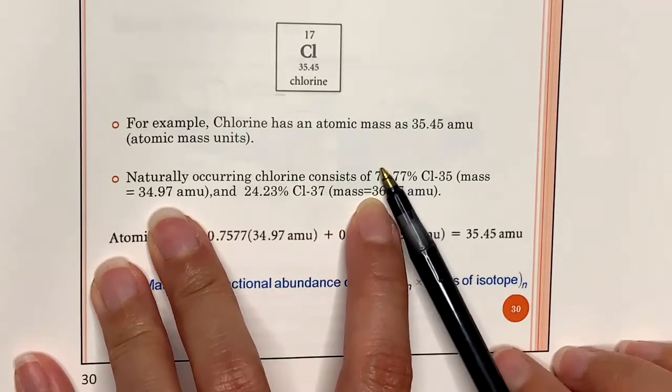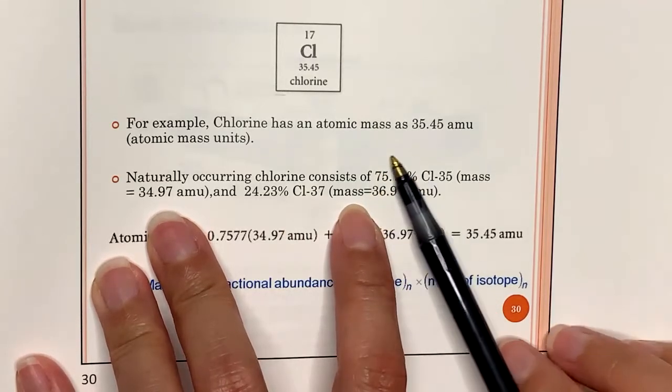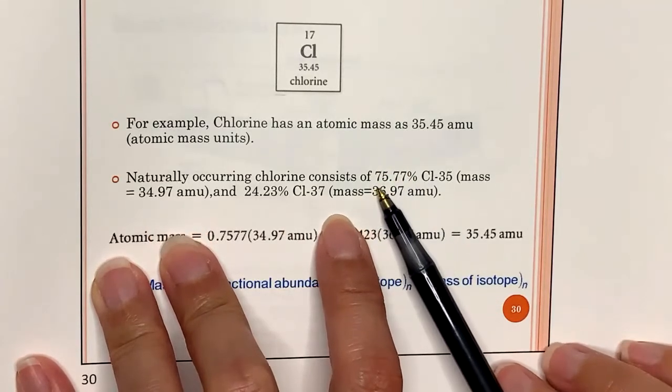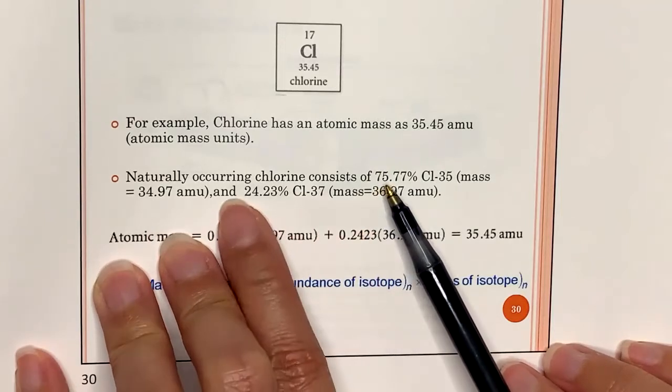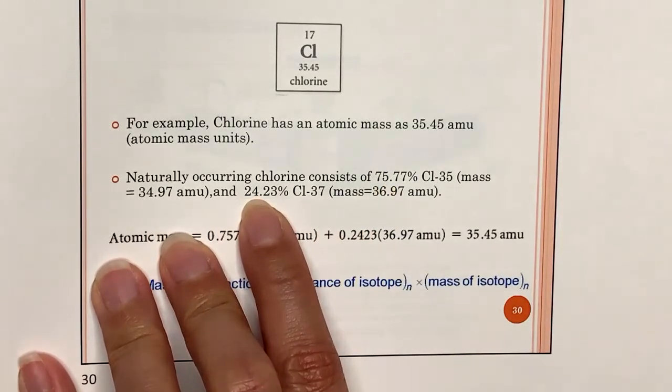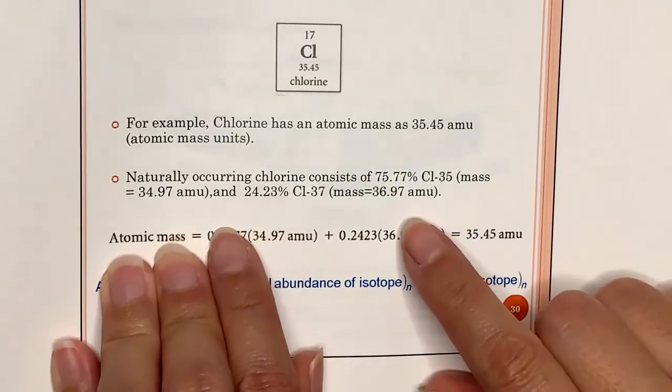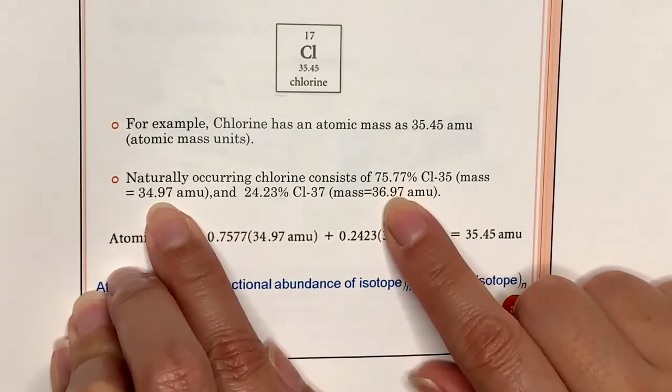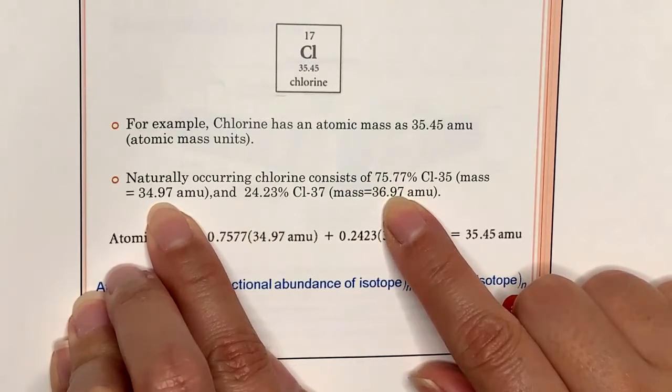But Cl35 occurs about 76% of the time. It's pretty common. And then Cl37 is only about 24% of the time. So it's not 50-50. So you couldn't take mass 1 and mass 2 and divide by 2. You can't do that. You have to take into account how often it happens.